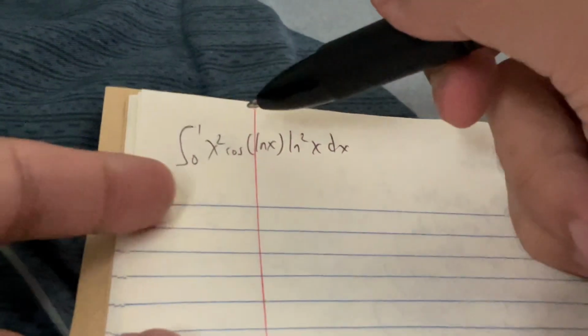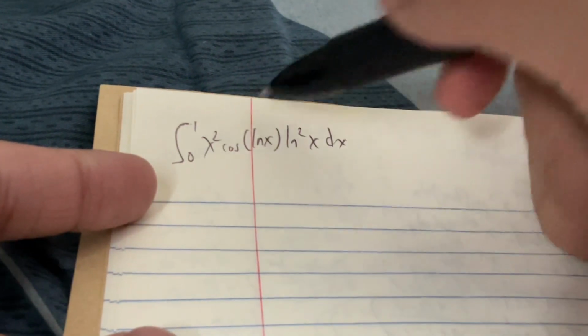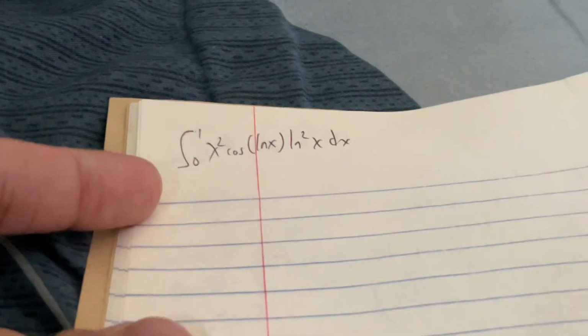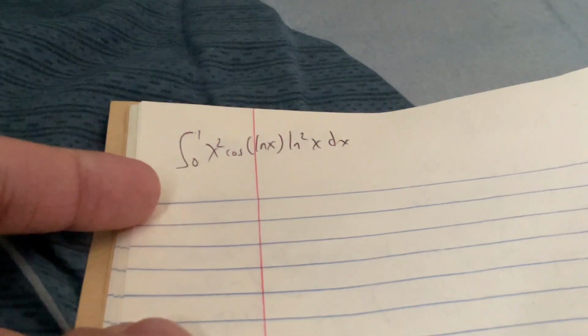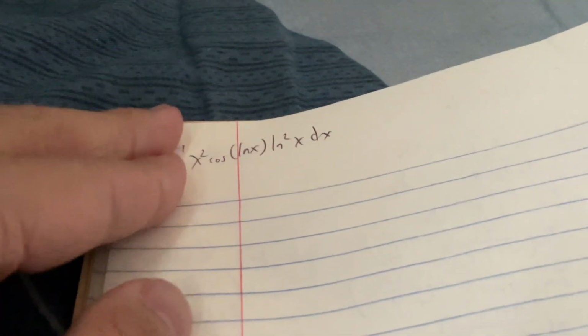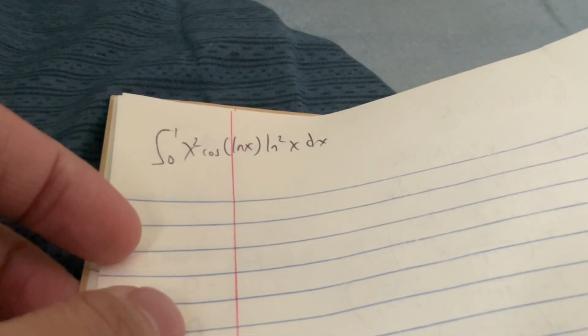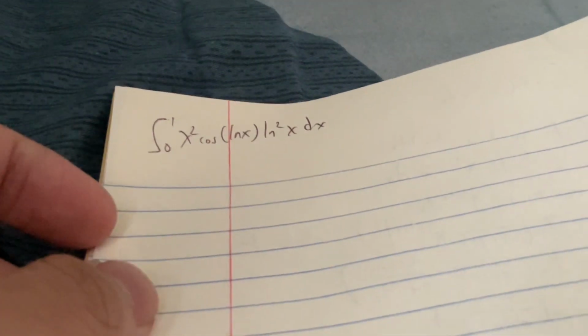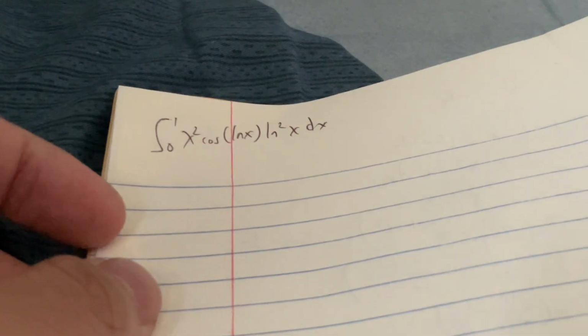Welcome to Feynman's Technique. Today we are going to do a kind of monster integral. The integral from 0 to 1 of x squared cosine ln x times ln squared x dx. Wow, if this were an indefinite integral, it would be very torturous to do. But how can we do this as a definite integral?